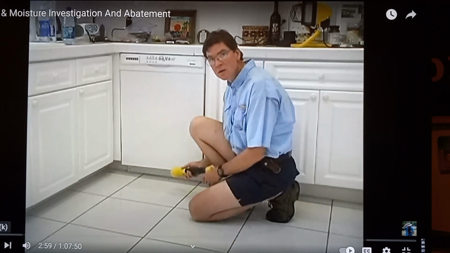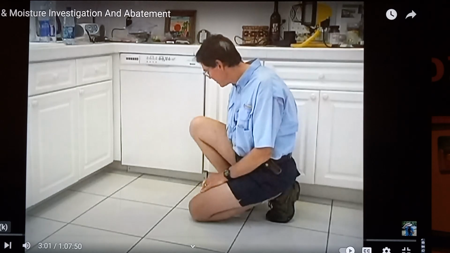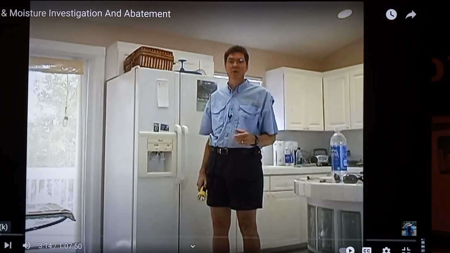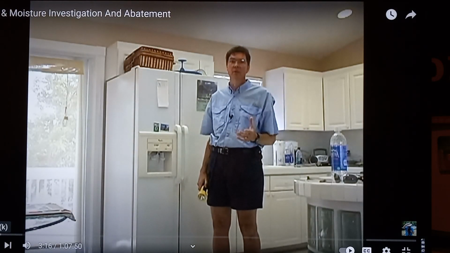During the inspection, I take my flashlight and I look on the floor around the dishwasher and underneath of it. You also may want to take the front plate off and look under the dishwasher for any signs of moisture damage or leakage.